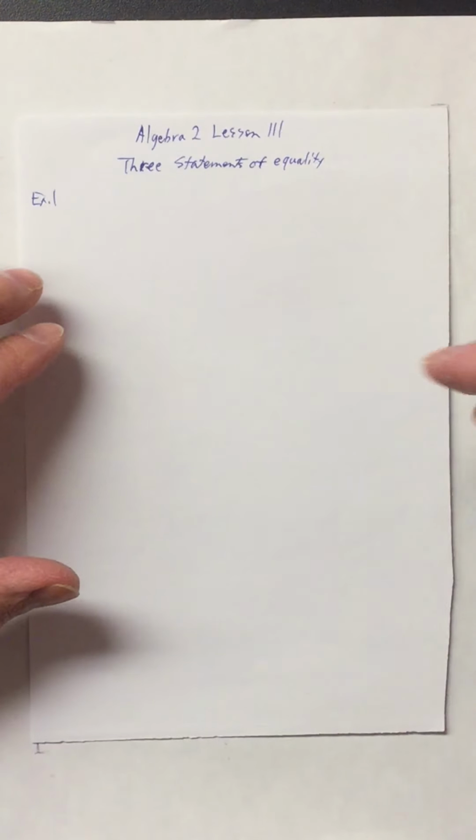Hello, this is Mr. Rasmussen with Algebra 2 and Lesson 111. And this here is where we have some word problems. It has 3 statements in there that we have to work through to solve to get an answer. Let's look at example 1 here to start.